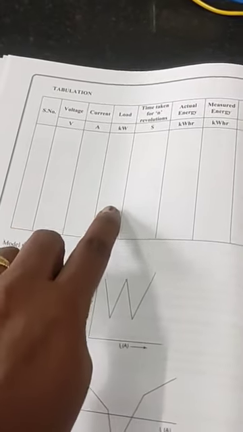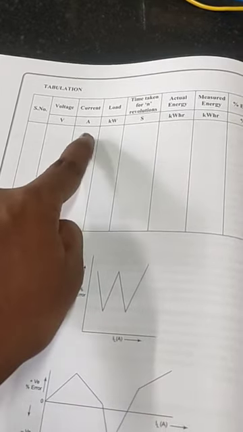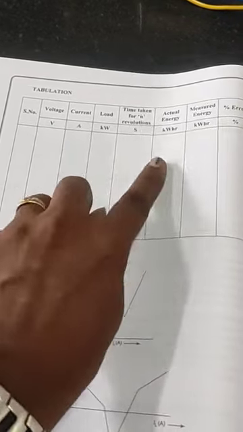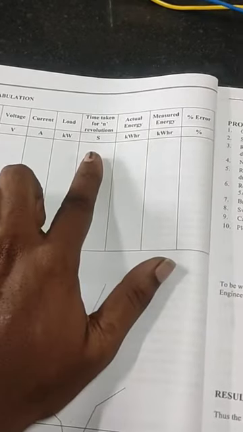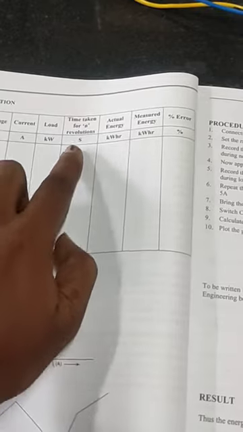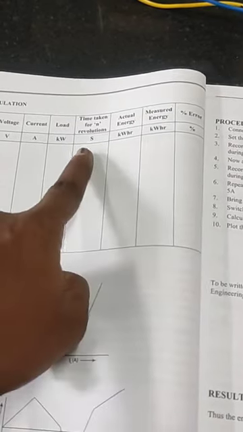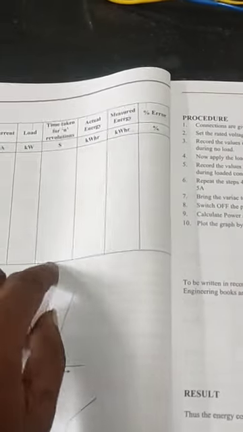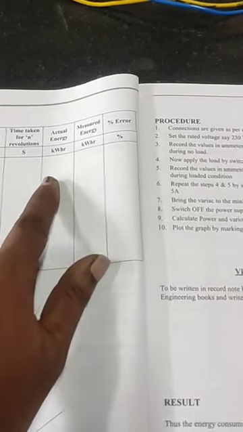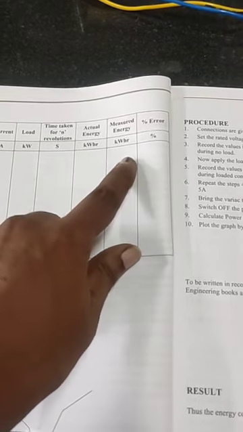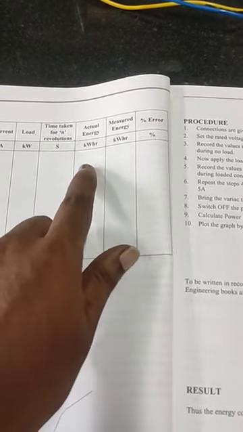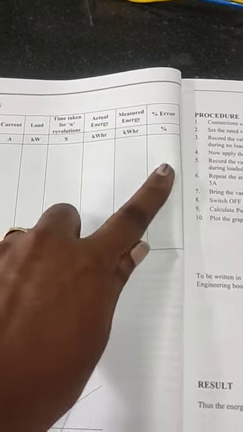If I vary the resistive load value, corresponding to the load value, the voltage and current are going to vary. And here we are taking 3 revolutions. It is also a constant value in this laboratory. Based on your requirement, you can vary it as you need. I have given you the formula for actual energy and measured energy. Using those formulas, we need to determine these two as well as the error.